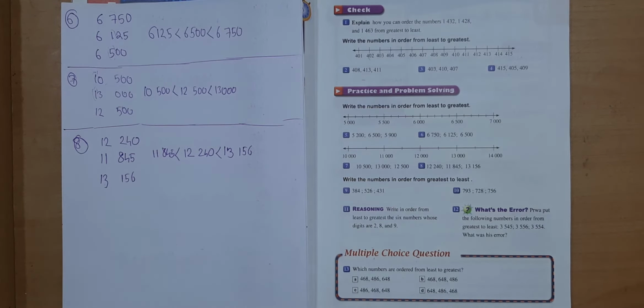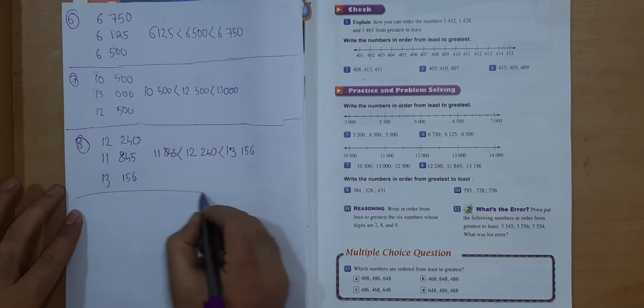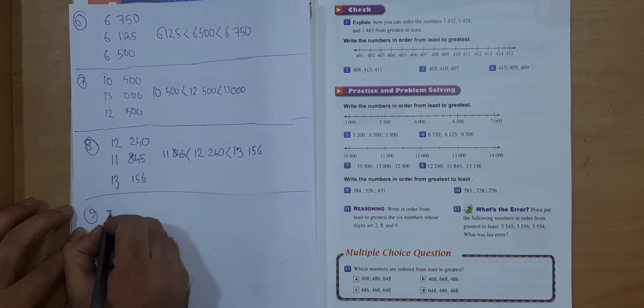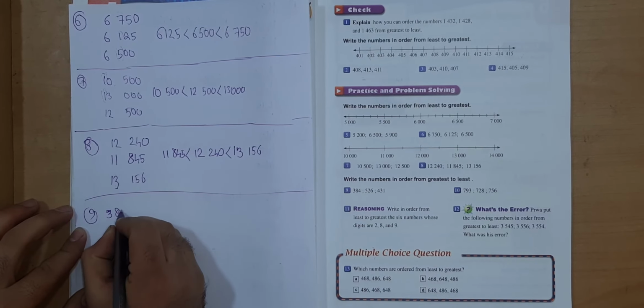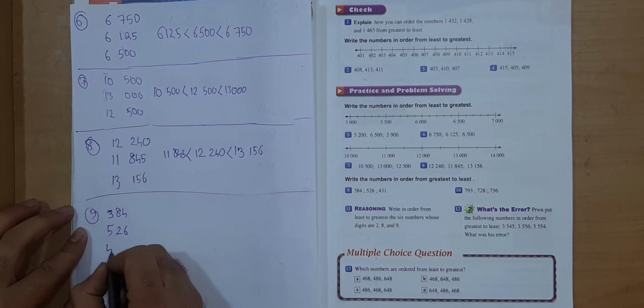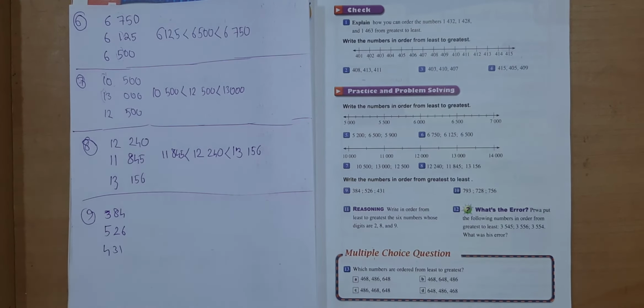Very good. Now let's move on to exercise number 9. But this one is different. We're going to order the numbers from the greatest to the least. Unlike the previous ones, this time we're going to order the numbers from the greatest to the least. Very good. Follow me. 9. The number is 384. Then we have 526, then we have 431. Remember, we are going to order numbers from the greatest to the least.